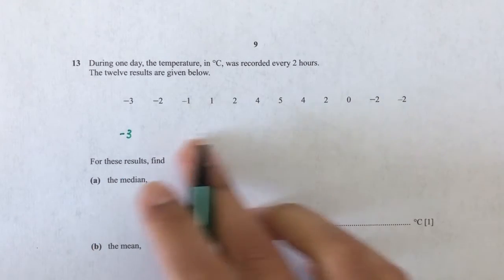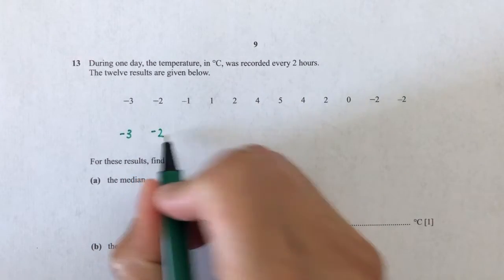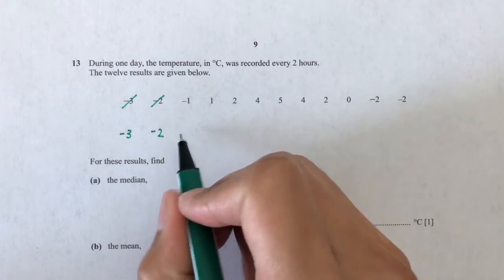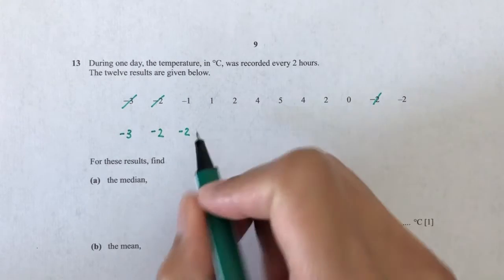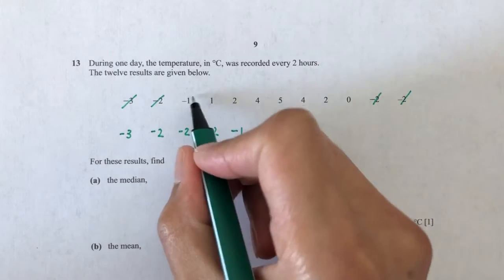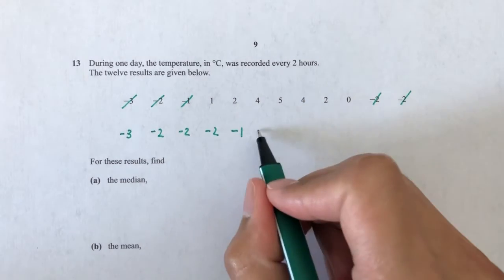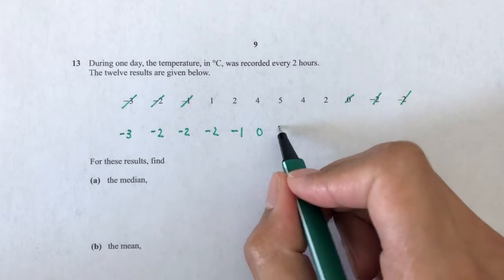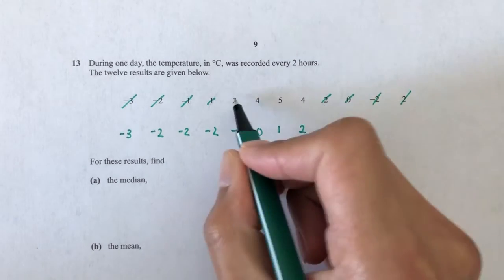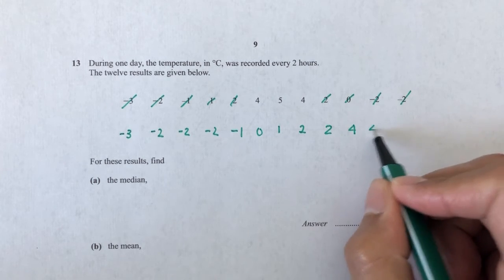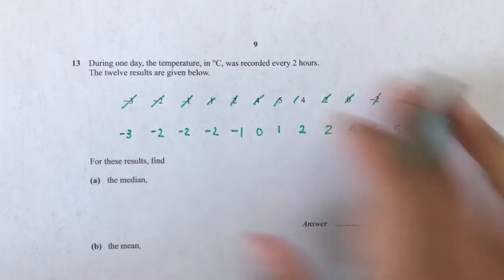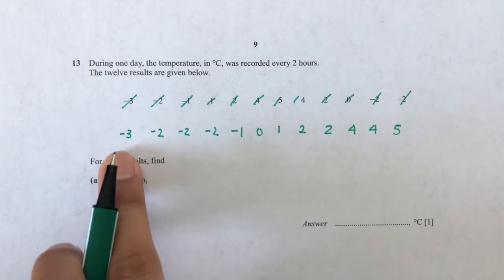And then we'll have -2, -2, and then we have -2 again, -2 again, and then we have -1, and then we will have 0, we will have 1, 2, 2, 4, 4, 5. Okay, so that is the same numbers, but we have to write them from smallest to the largest.